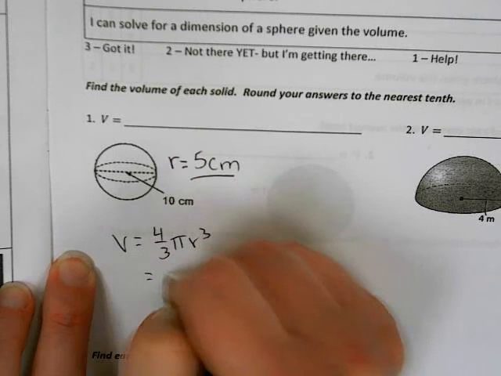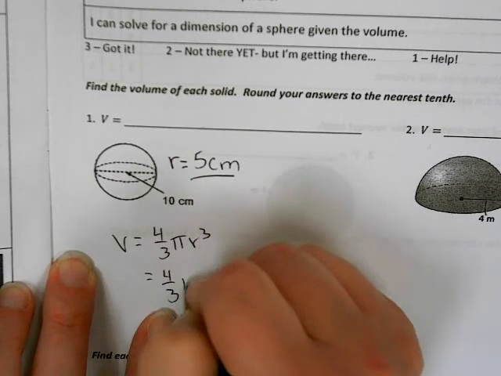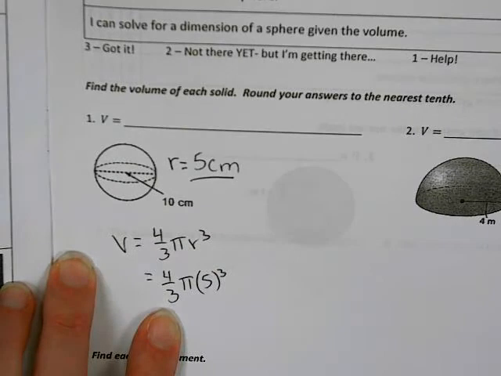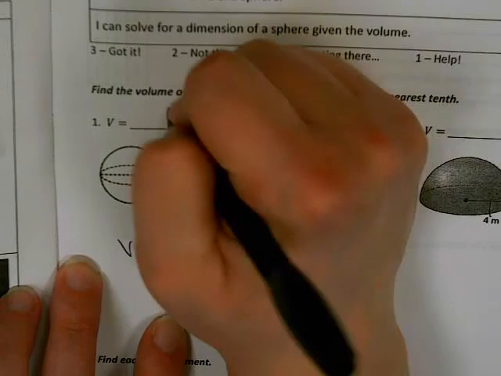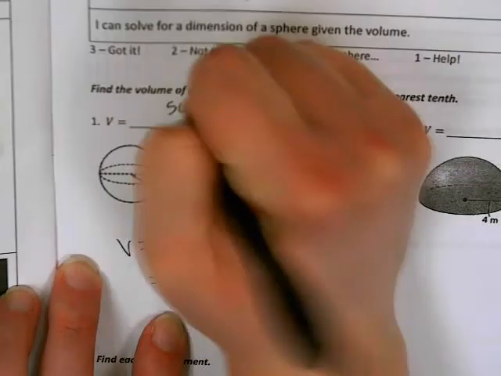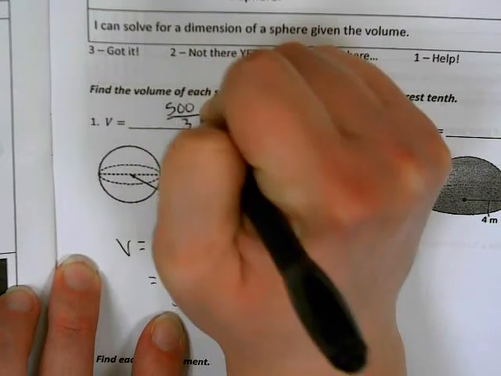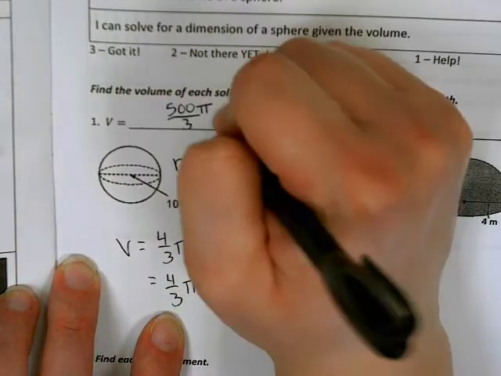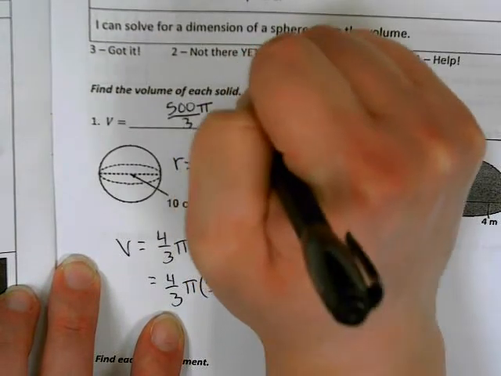And we're just going to plug it in. 4 over 3 pi times 5 to the 3rd power. Plug it all in your calculator, guys. When you do, you will get 500 over 3 pi. The pi can go on top or at the end of your fraction. It doesn't matter, but just not on the bottom. And then you need your units, centimeters cubed.